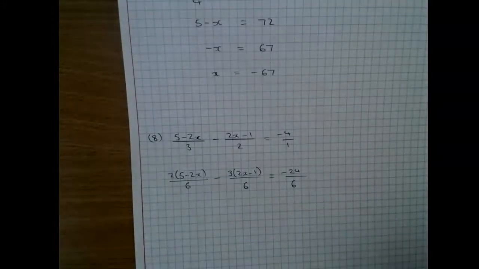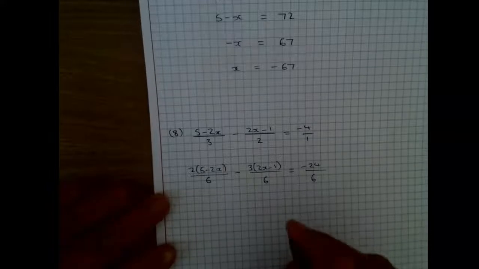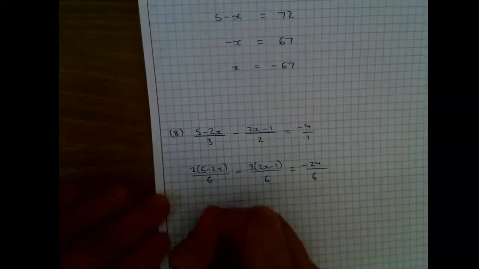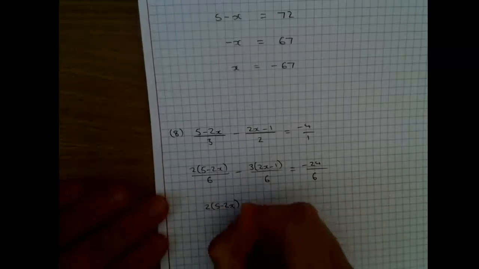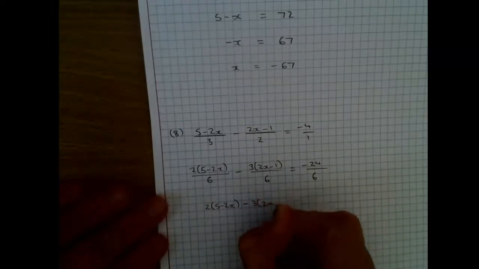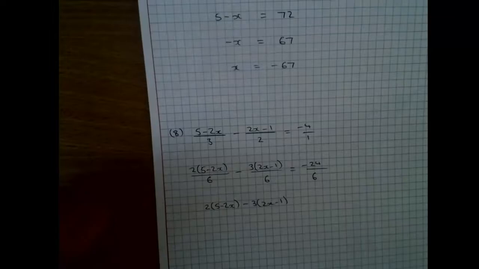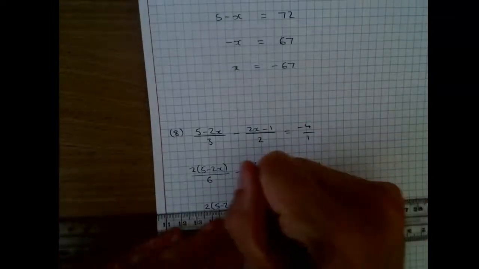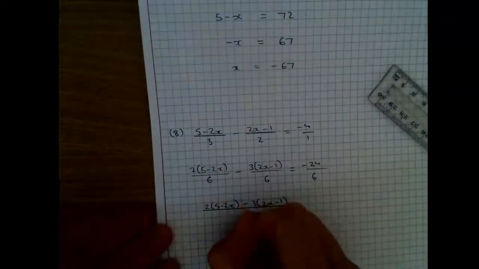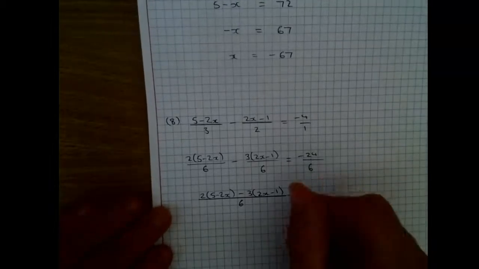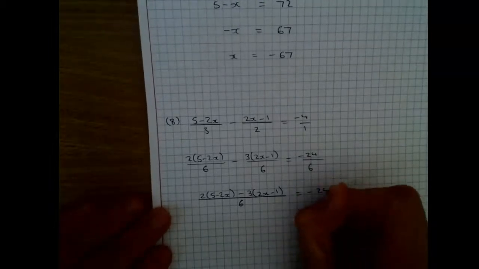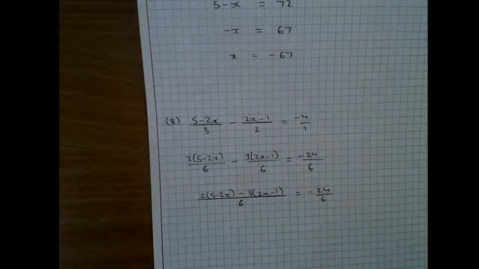Because essentially what I can do, and in fact I'll write one more step first, so I could write 2 by 5 minus 2x minus 3 by 2x minus 1 over 6, because we have the common denominator of 6, is equal to minus 24 over 6.